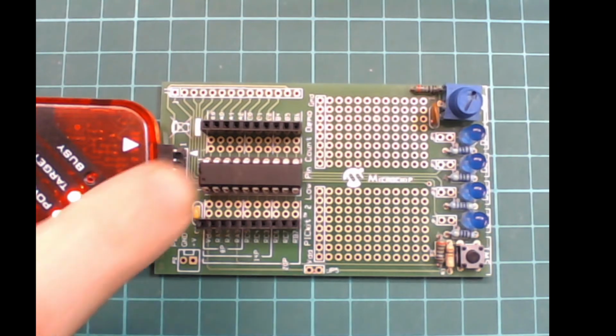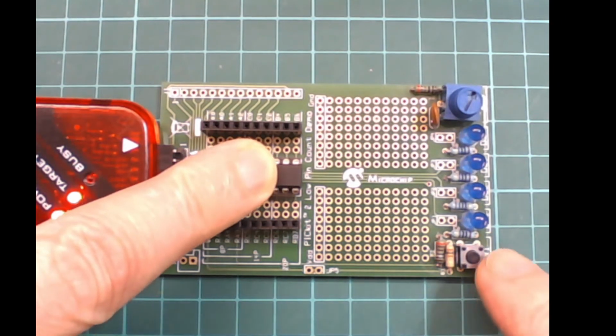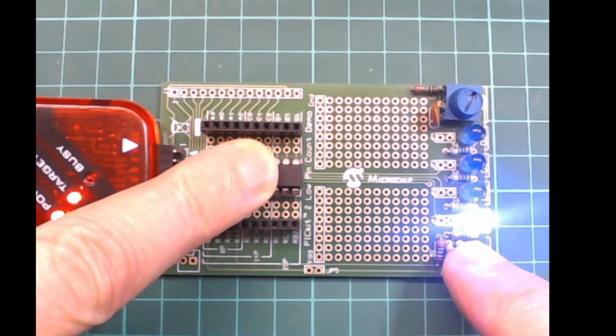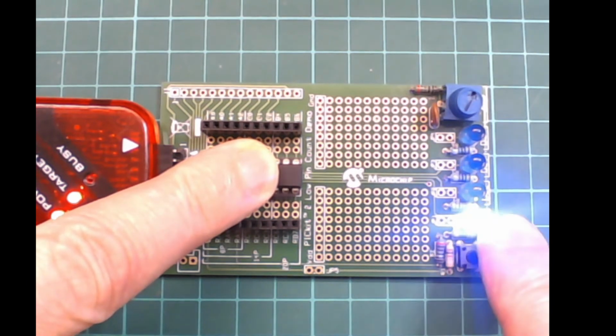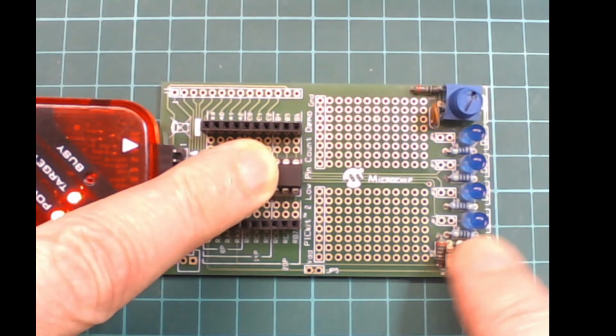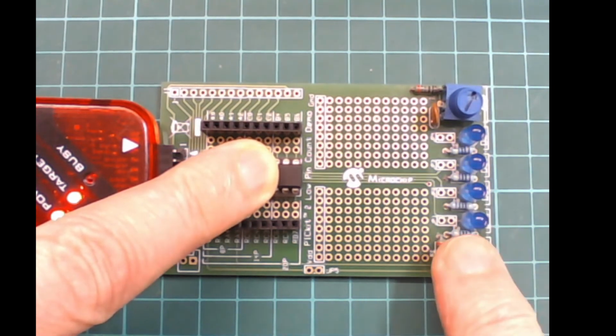It's done it. I'm just going to put my finger on the top of there, and then I'm going to push this button. When I push that button down, the LED comes on. When I push it again, it goes off. So it's toggling that LED when I push it.